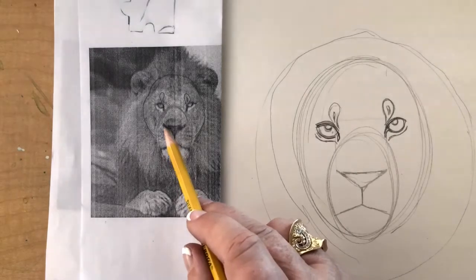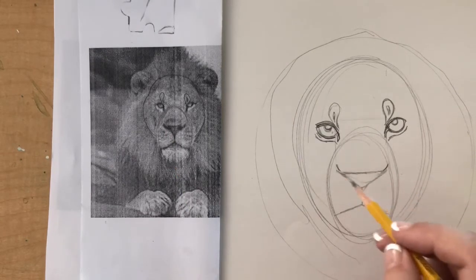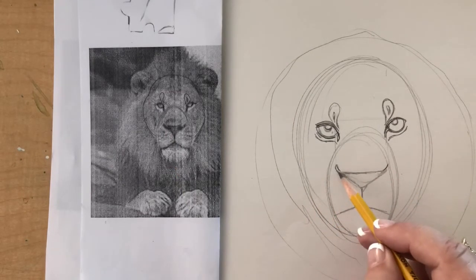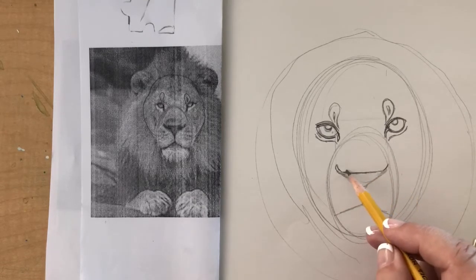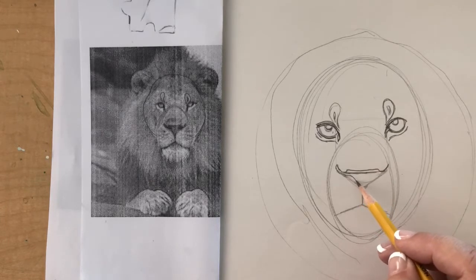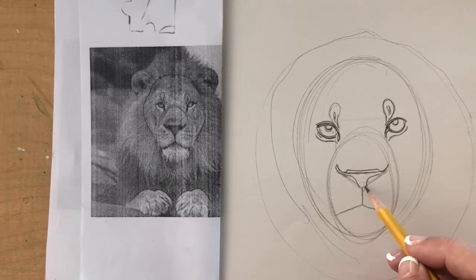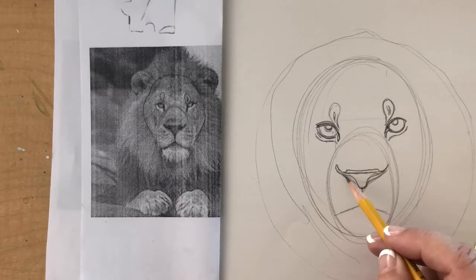Now, if I look at his nose, it actually curves up on the ends. So I'm going to add that. And it kind of jumps up a little bit there. And it kind of curves in like that. So now I'm just putting a little detail into that original triangle shape.